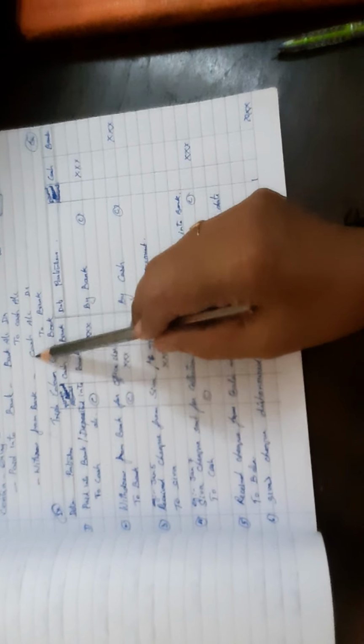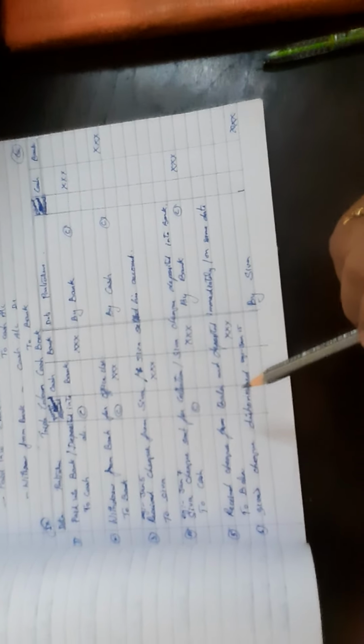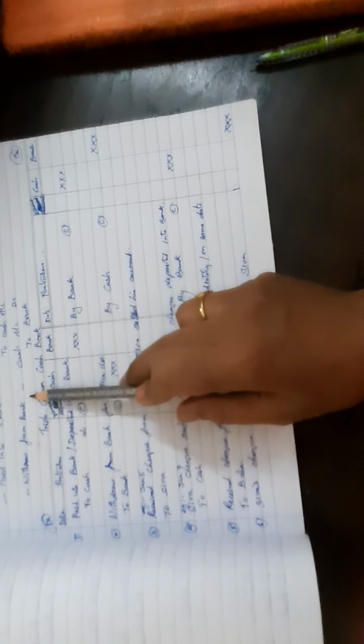So here, in the same way, it will affect two ledgers. Both the things we are going to maintain in the same book. So you have to make two entries. When you withdraw from the bank, you will write "To bank" in the cash column and "By cash" in the bank column. Okay, so both the ledgers are maintained in the same book.